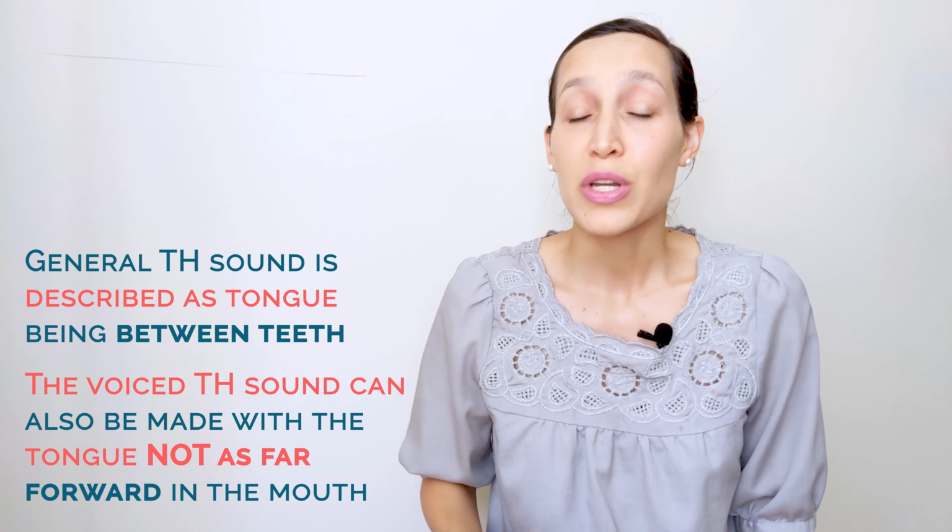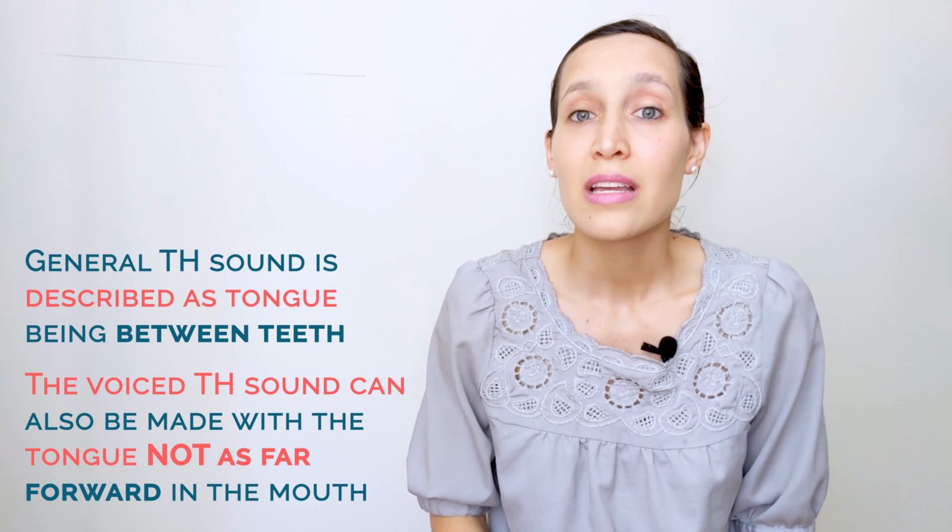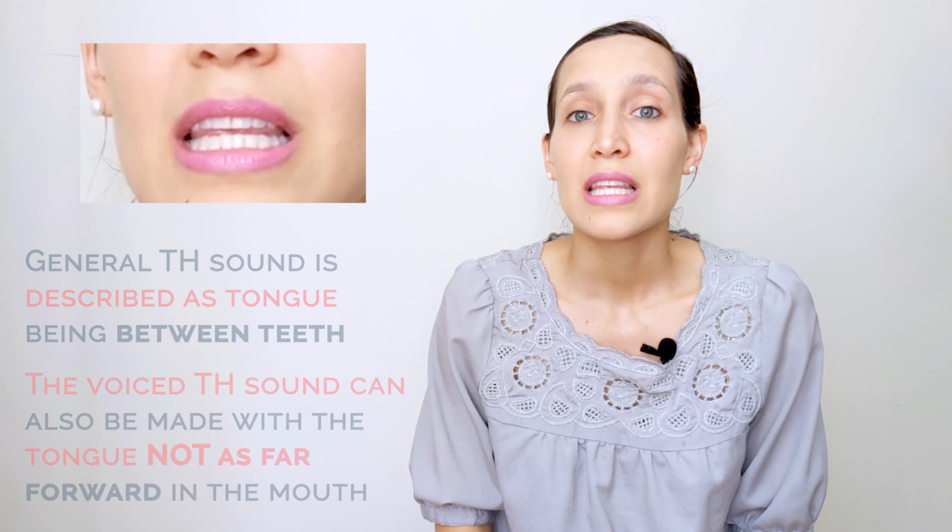Now, I find that you can also produce the TH sound when your tongue is just slightly behind your teeth, like this. So the voiced TH sound is found in words such as this and that. I can say this and that by really sticking my tongue between my teeth, this and that. But I can also get that TH sound by doing this, and that, where my tongue is actually not quite between my teeth, it's in that general area.